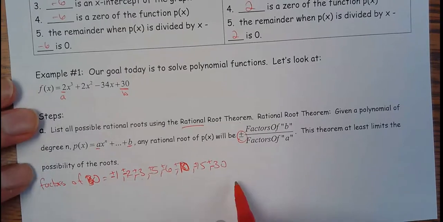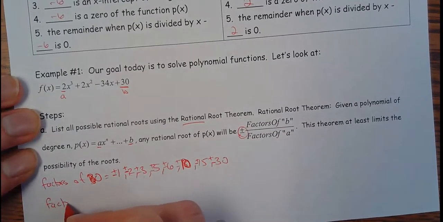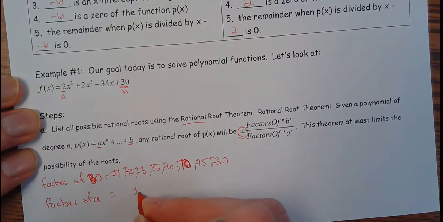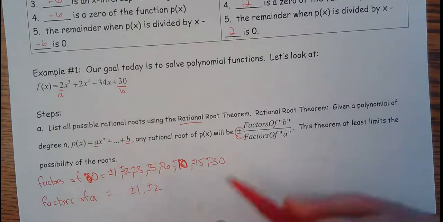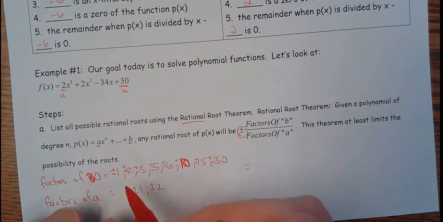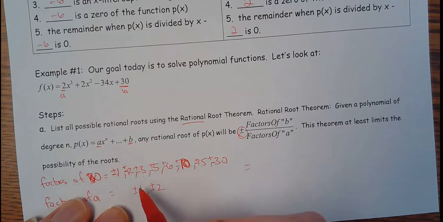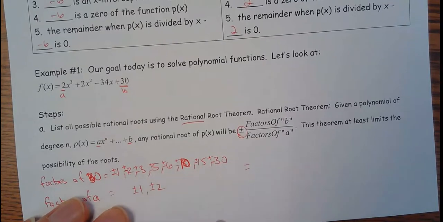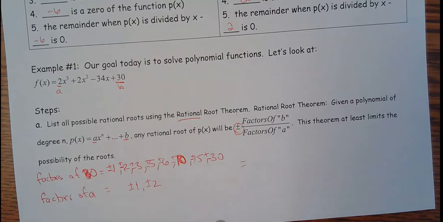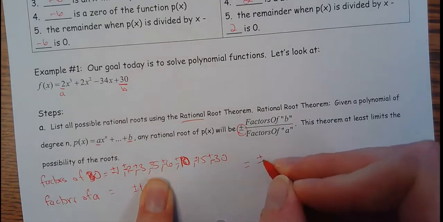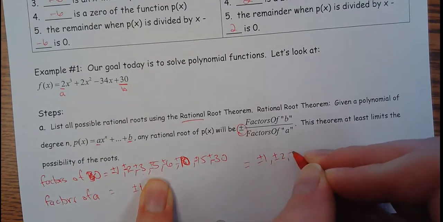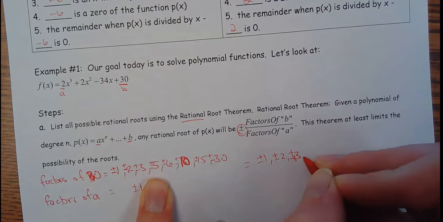Now I got to write all the combinations of those over the factors of a, which is plus minus 1 and plus minus 2. So now I'm going to write all the combinations of the quotients. So I'm going to put all of these over 1 and then put all of these over 2. If a number repeats, you don't have to write it twice. Now if I put all of these over 1, I'm just going to get a repeat of that list. So plus minus 1, plus minus 2, 3.